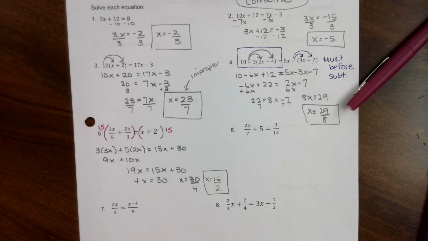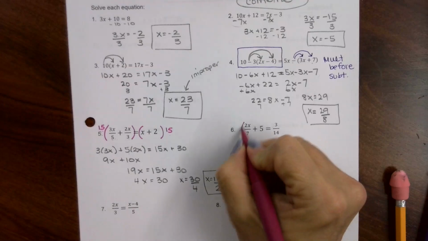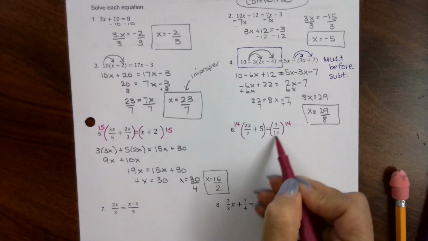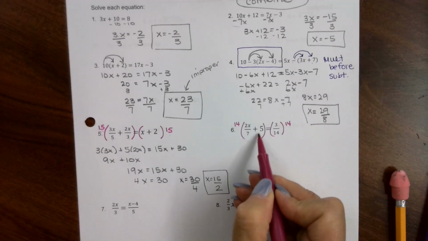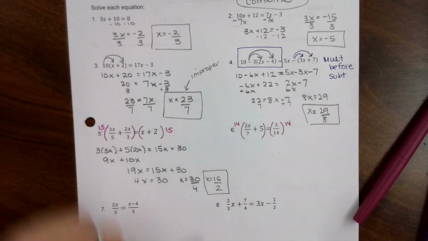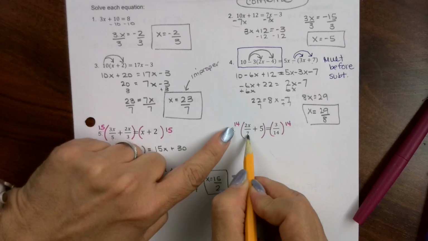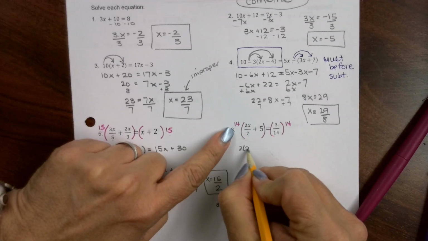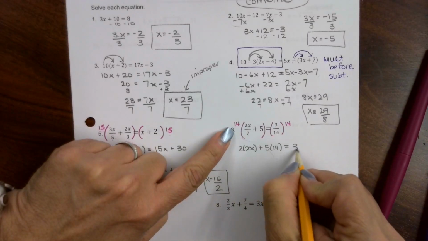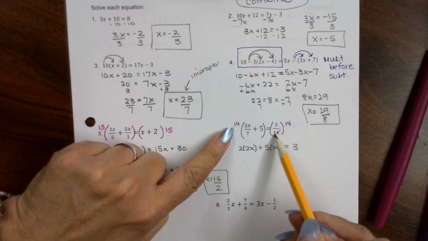Okay? All right, so now I'm going to look at this one, and I want to see what my common denominator is that I'm going to use. And what I'm going to use on this one is 14. So if I multiply this by 14, and I multiply this by 14, then my denominator here goes away, and my denominator here goes away. And even though this doesn't have a denominator, over here we said you don't have to have a denominator. So what this looks like is 14 divided by 7 is 2. So I have 2 times 2x plus 5 times 14 equals 3. And the reason this equals 3 is because these cancel out.